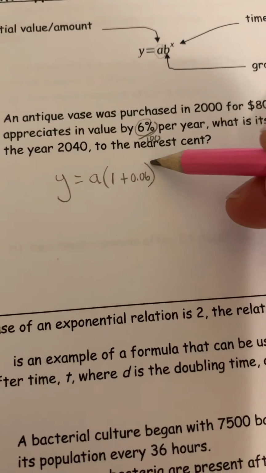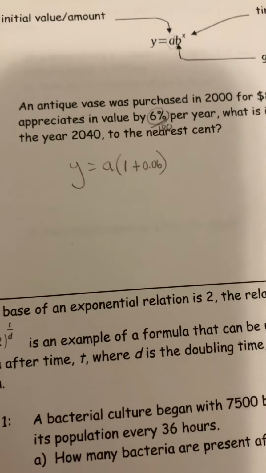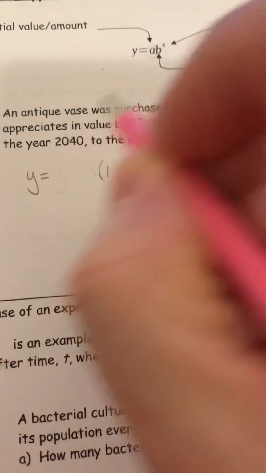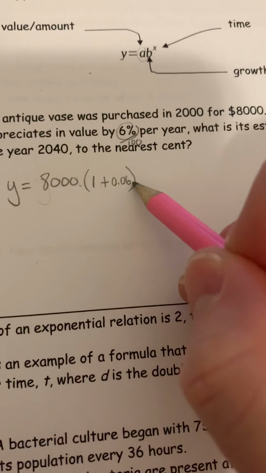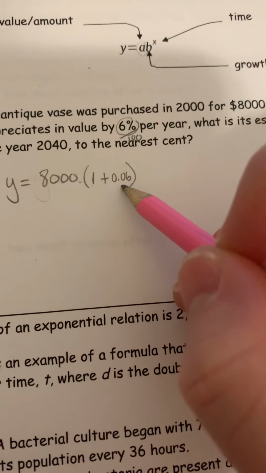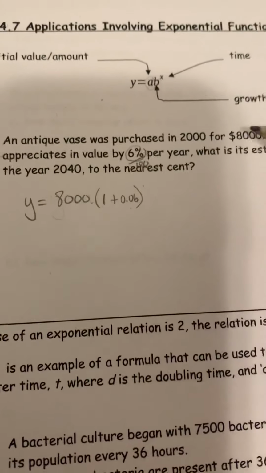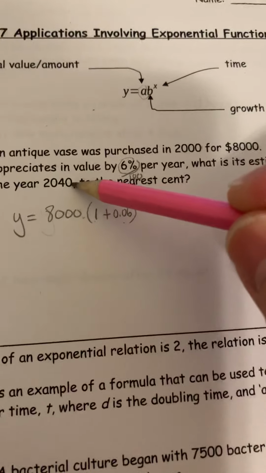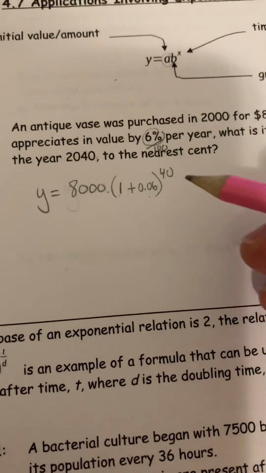And then x, or the exponent, is going to be our years. So I should put our a value here. So a is our initial value. So our initial value was the 8,000 that we purchased it for. Now it's going to go up by 6%, so it's 100% plus 6%. But as decimals, it's 1 plus 0.06. And then the exponent is our years. So we bought it in year 2000, and we want to know what the value is at 40 years later. So we're going to put 40 here for time. And now we just evaluate.